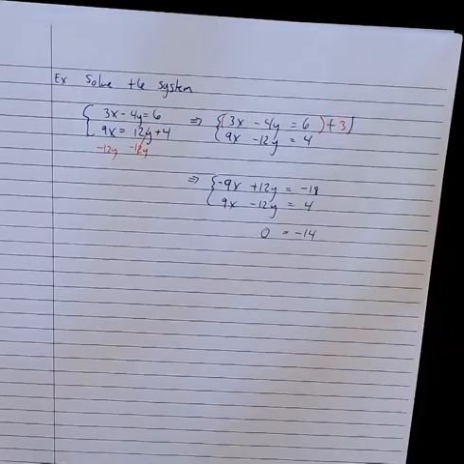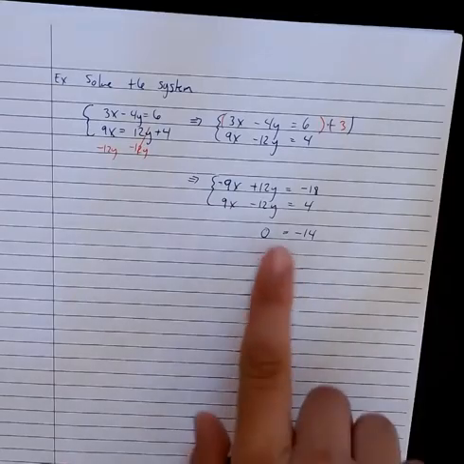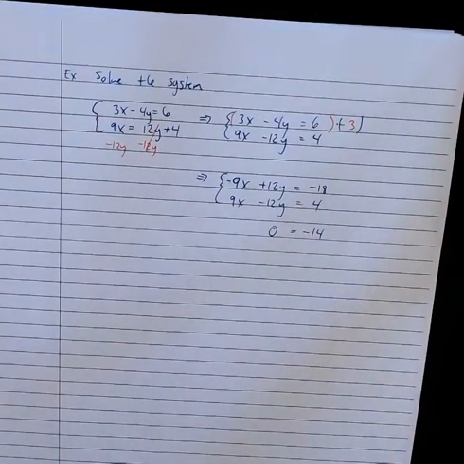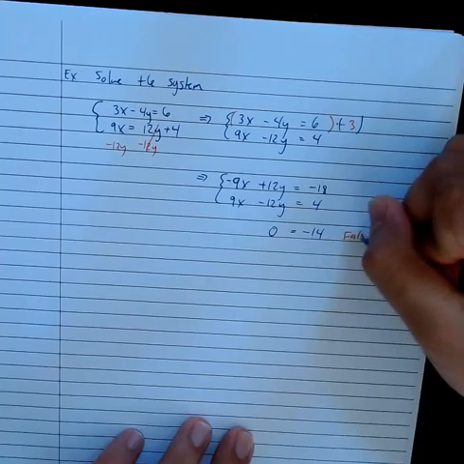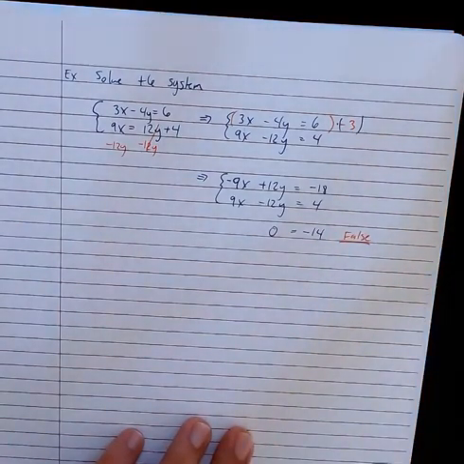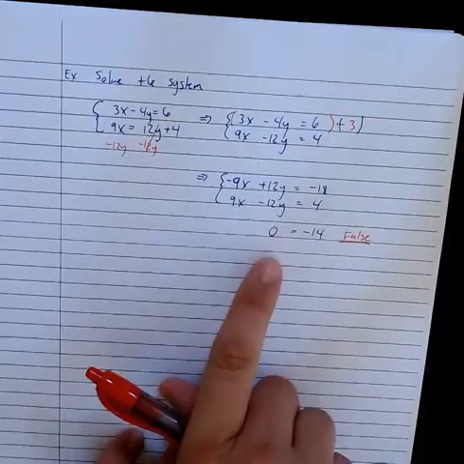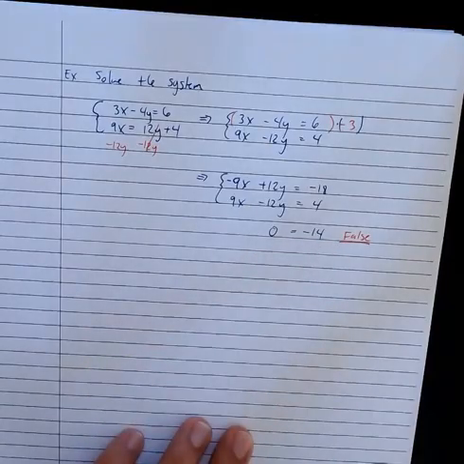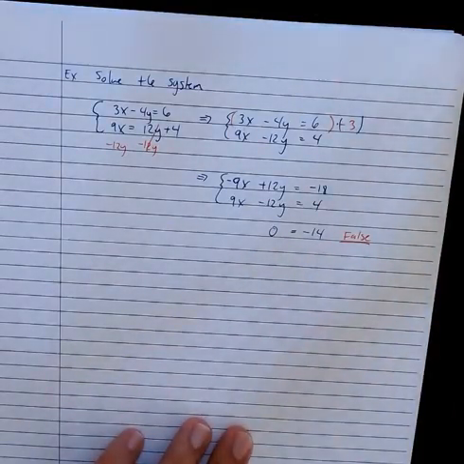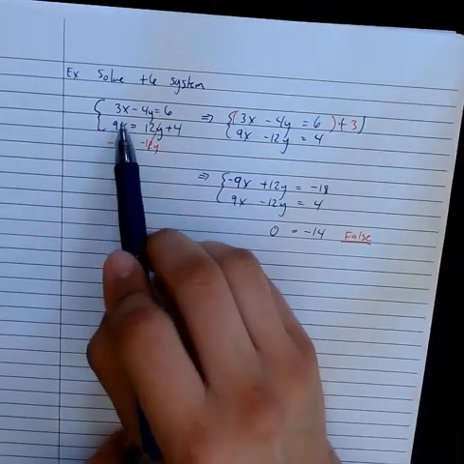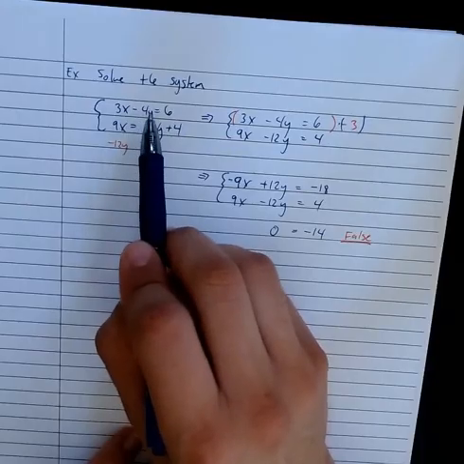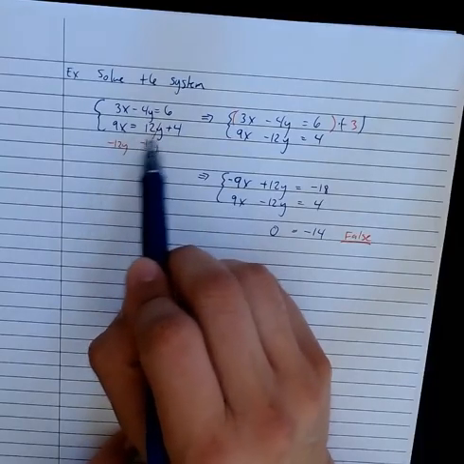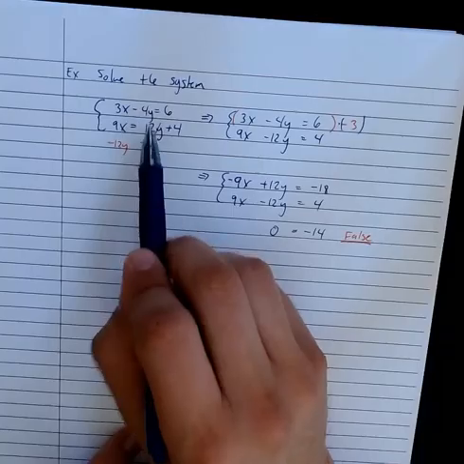But more importantly, once my variables disappeared, they were replaced by a single false statement. This is nonsense. 0 is equal to -14. This is completely false. Whenever all of your variables disappear and what's left is a false statement, what that means is, we were looking for what numbers I could plug into this equation, and at the same time, plug into this equation to solve both of them.